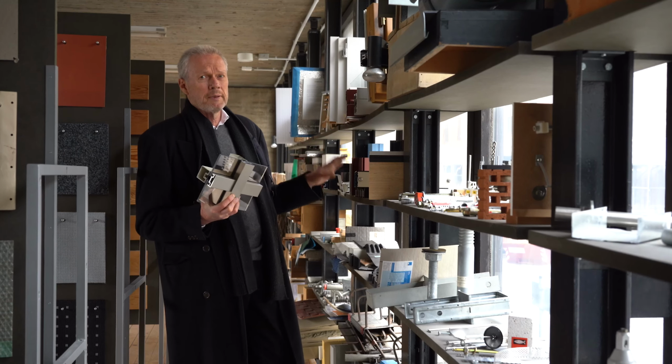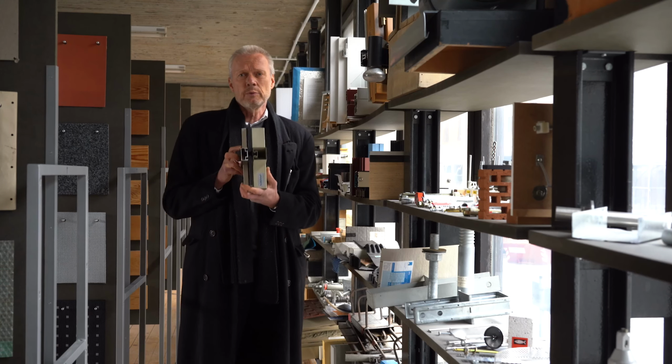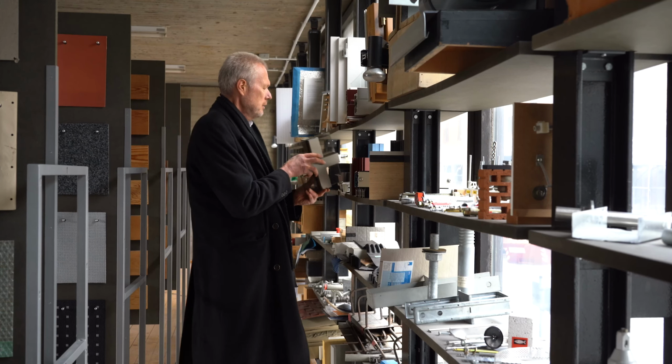So in the shelf beside me, I have different types of window profiles that are available on the market.